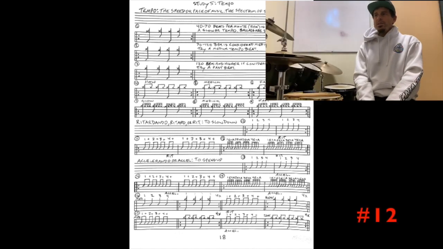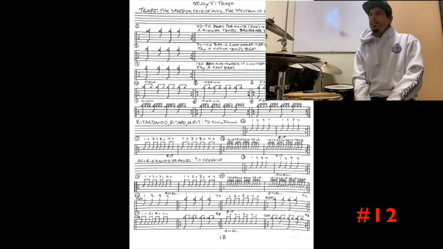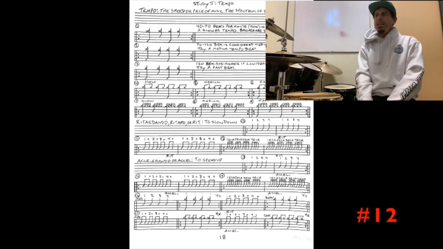For number 12, we're going to do 16th notes, all snare, for 2 bars, with a ritard starting on beat 2 of bar 2. It's going to be that gradual slowdown.